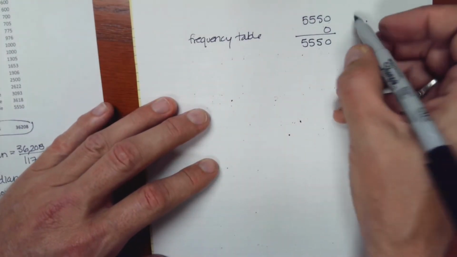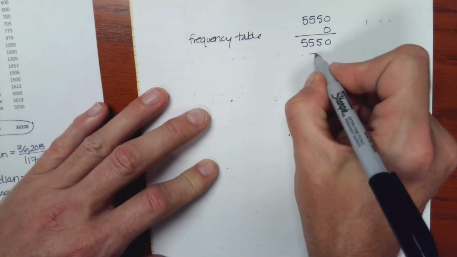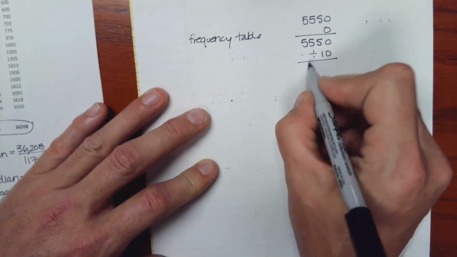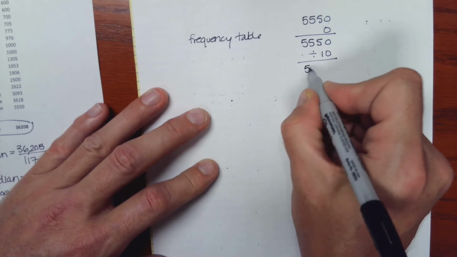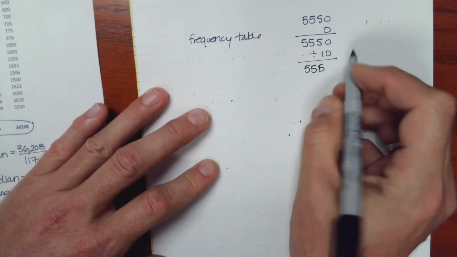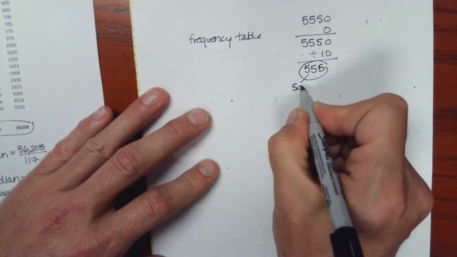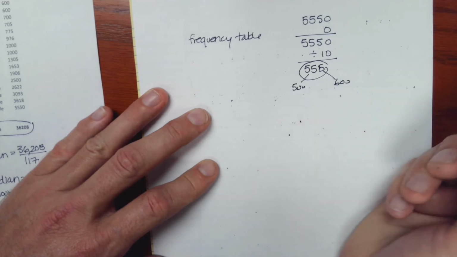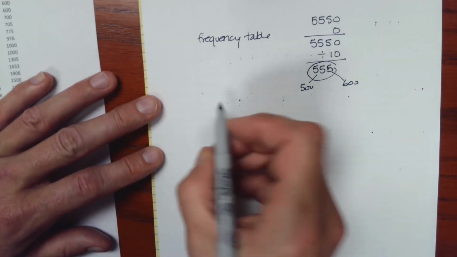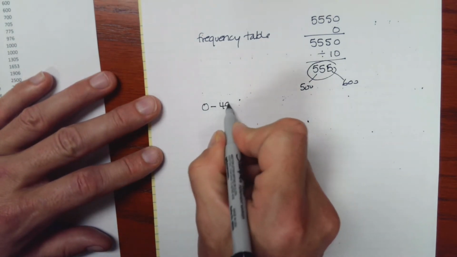I want to end up with somewhere between 5 and 20 classes. To make things simple, let's just say we're going to shoot for 10 classes. So my target class width might be 555. However, I've got a lot of leeway here. Instead of using this exact number, I may round down to 500 or up to 600 and use this for a class width. If I'm going to use 500, my first class might be from 0 to 499.